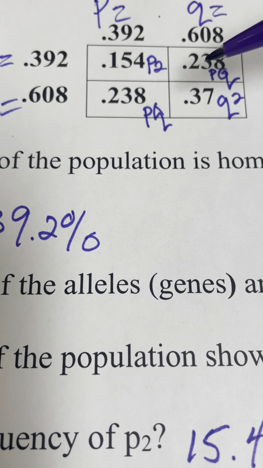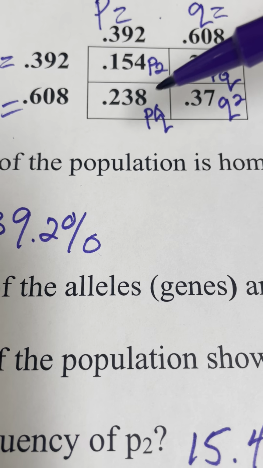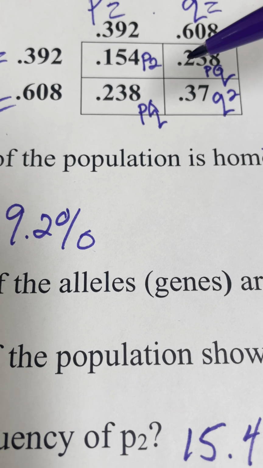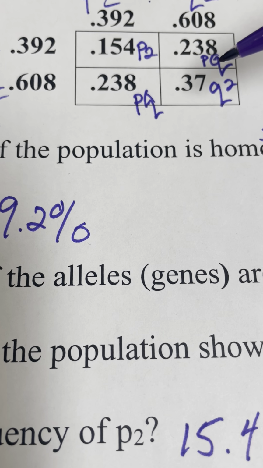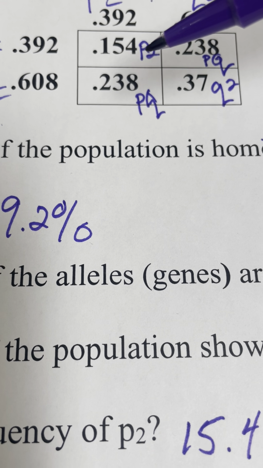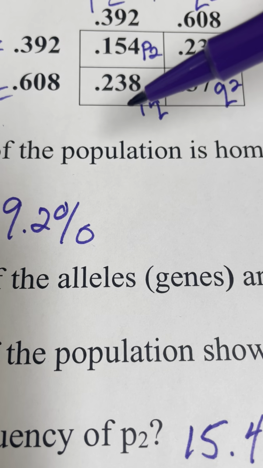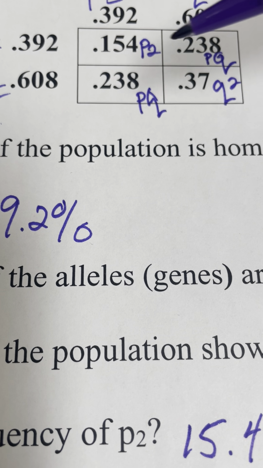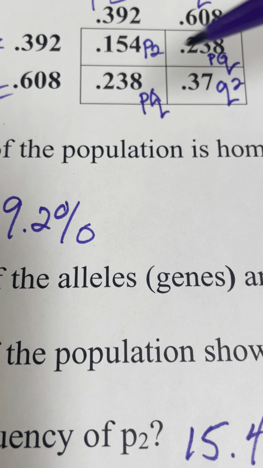We add both of these up to get 2PQ, or the percent of individuals in the population who show the heterozygous trait. Remember that PQ, P squared, and our other PQ, they all look dominant according to the principles of the complete dominance type of inheritance.